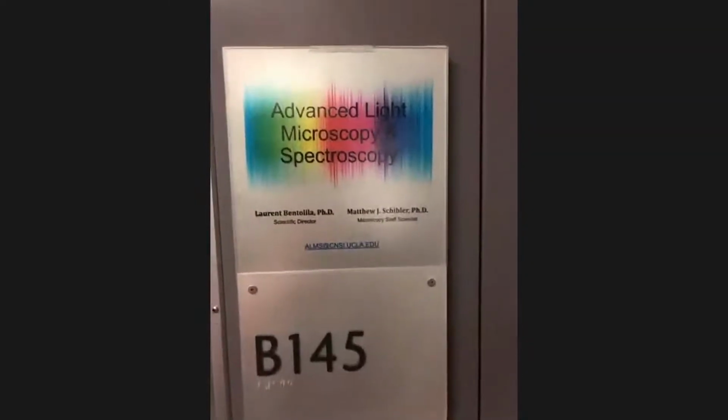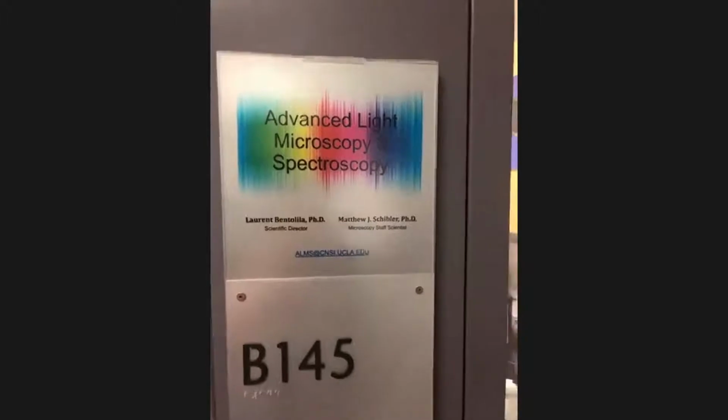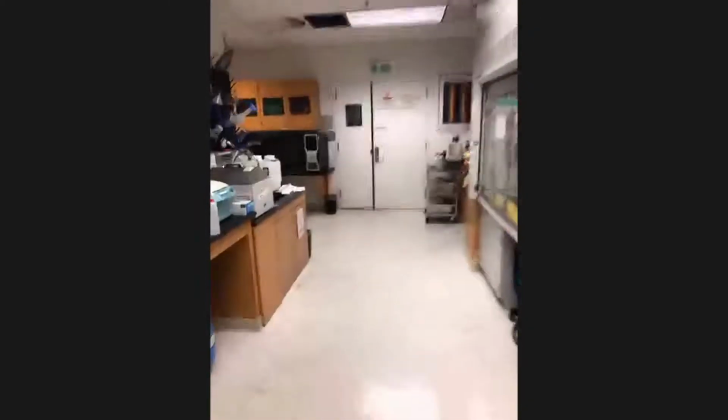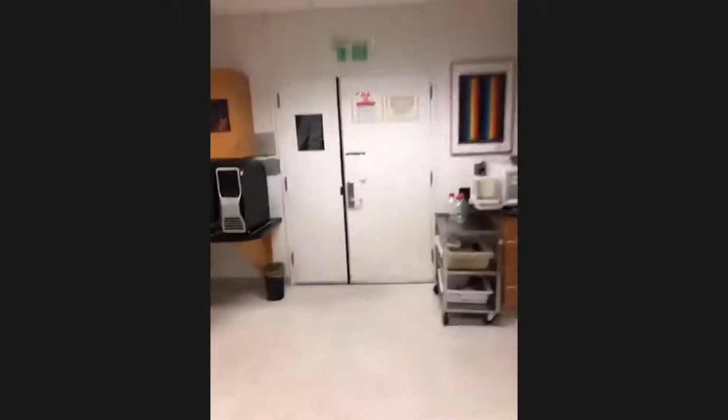Before we walk in, I think I can flip this around. We are currently entering the advanced light microscopy and spectroscopy facility. And we will walk through here. Now, these are shared facilities. They're open 24 hours a day, 365 days a year for people to come and use them.